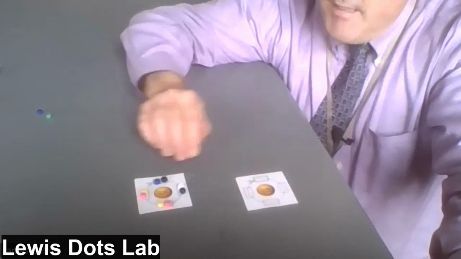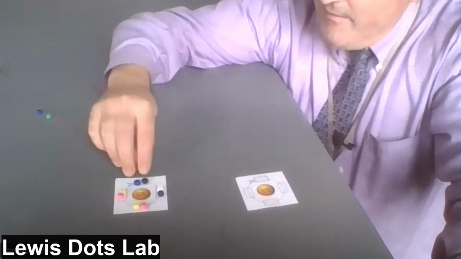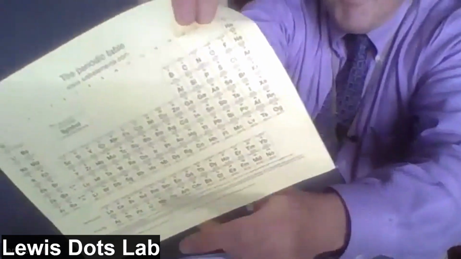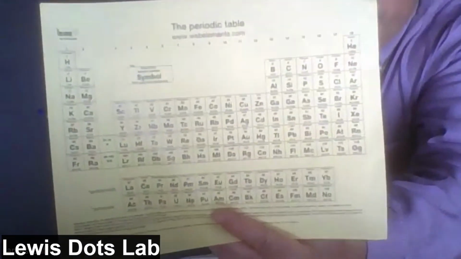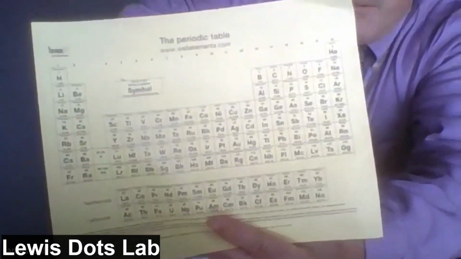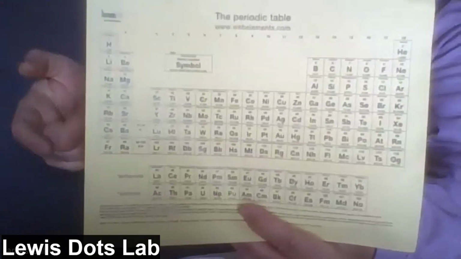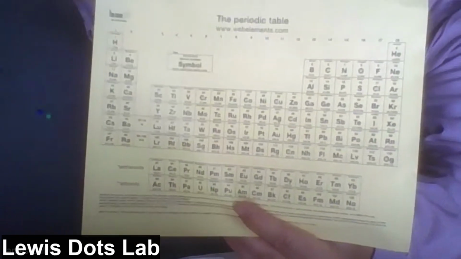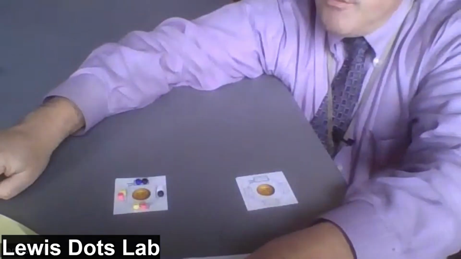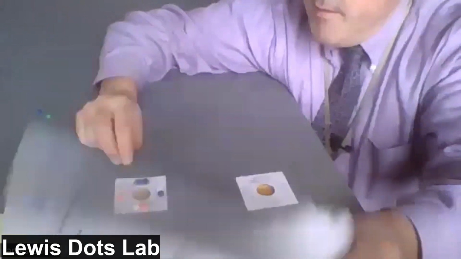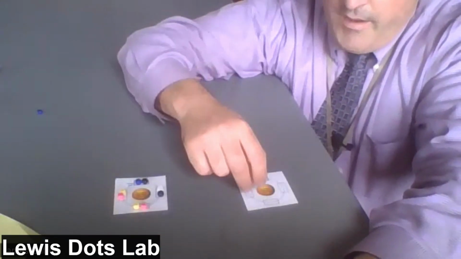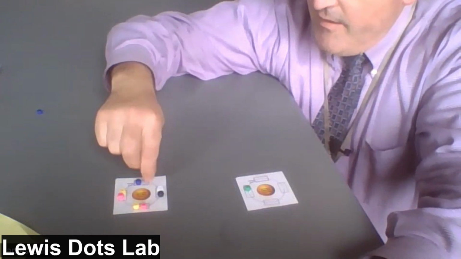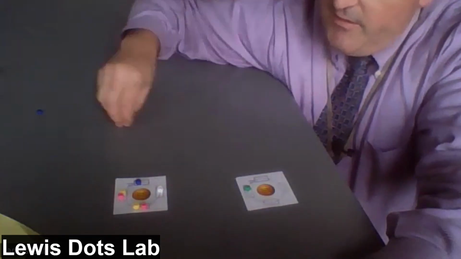Next, we've got cesium and sulfide. Okay. One of the challenges is simply finding these elements on the periodic table. Sulfur is in column 16, right below oxygen. Cesium's pretty far down low in column 1. Cs is its symbol. Okay, so if it's neutral, the cesium would have just 1 valence electron on it, and sulfide would have 6 valence electrons.